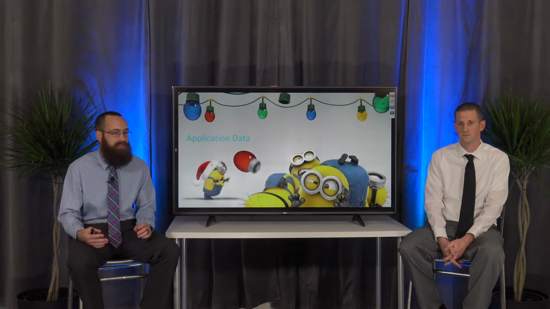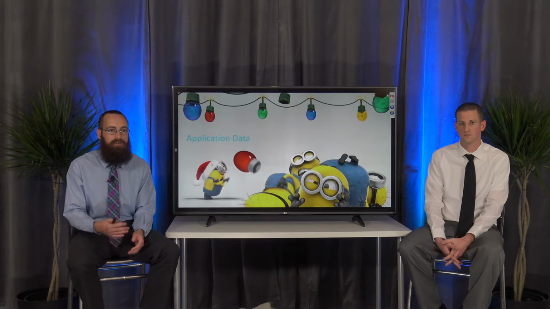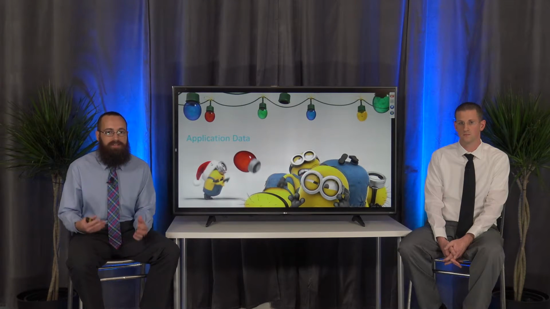And last but not least, application data. So everything that we've talked about so far is kind of prep work. It's prepping to get to the point where you can actually bring that application data over. Make sure that you have a clean system, everything's matched up, you have all your users and security, so you're to that point.